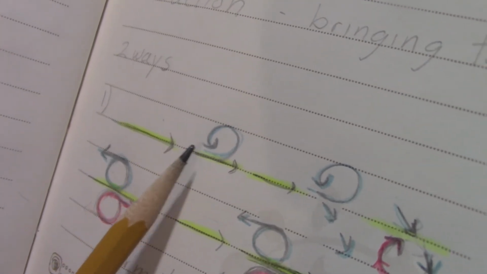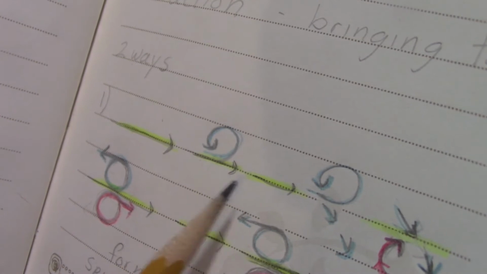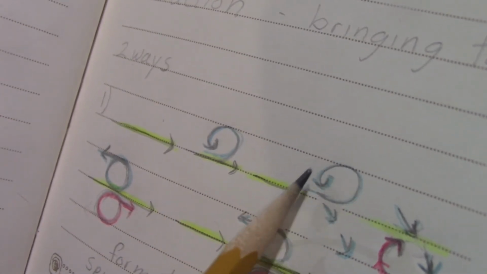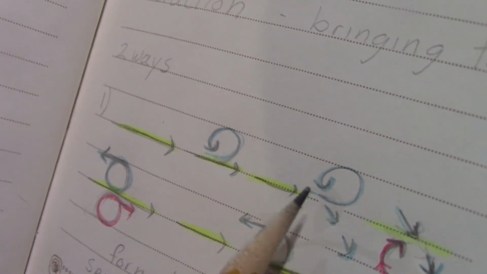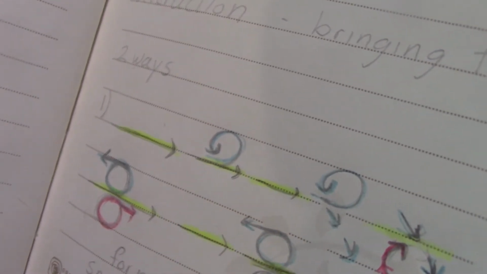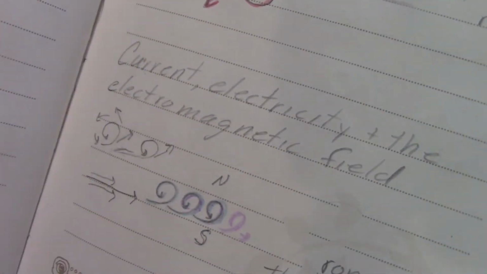So let's just follow this pattern here, and just let it keep on going. Now it won't necessarily just be in succession like that. So let's go back to our page here.